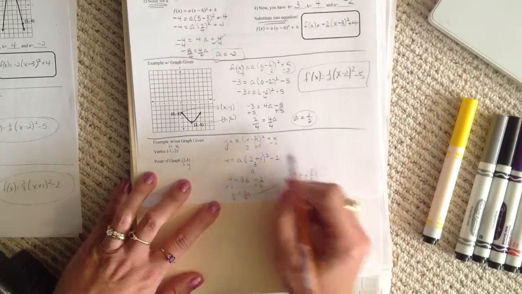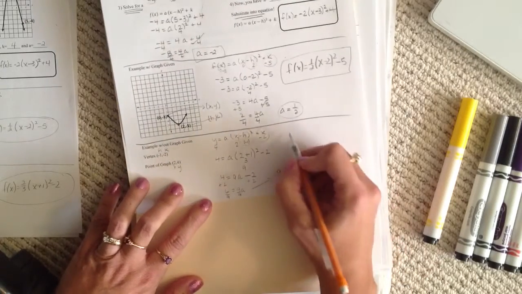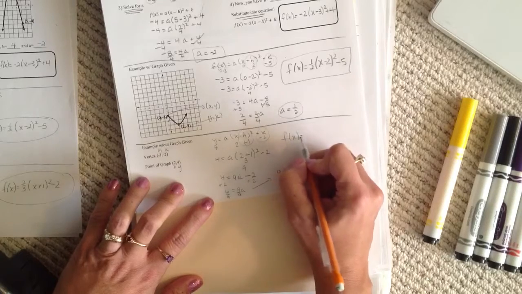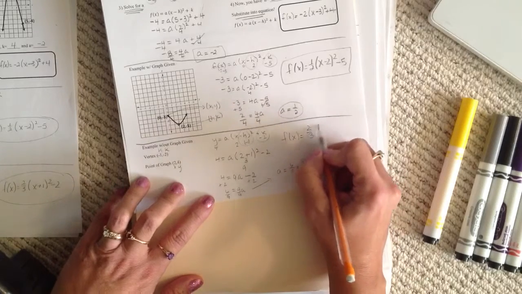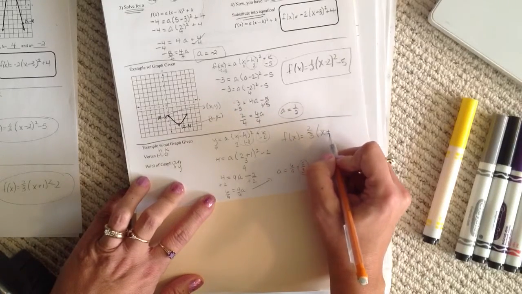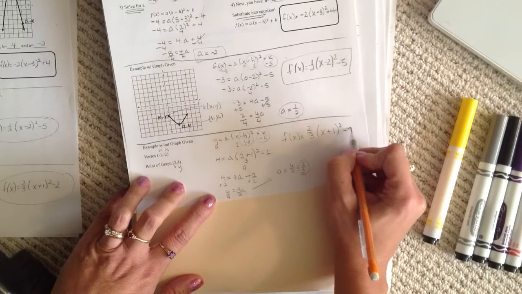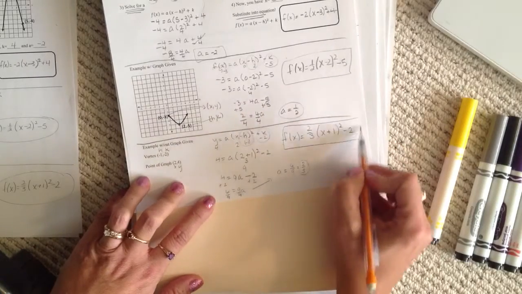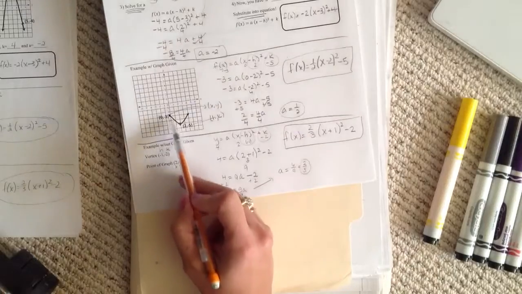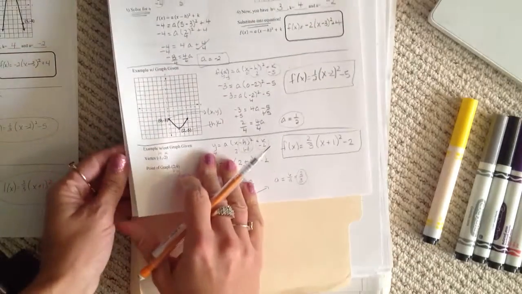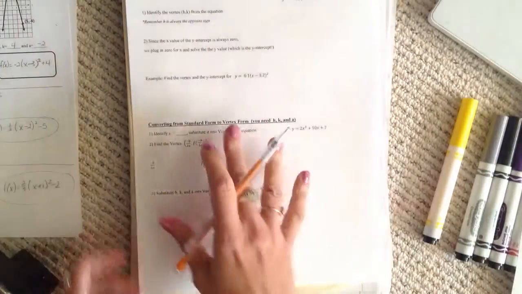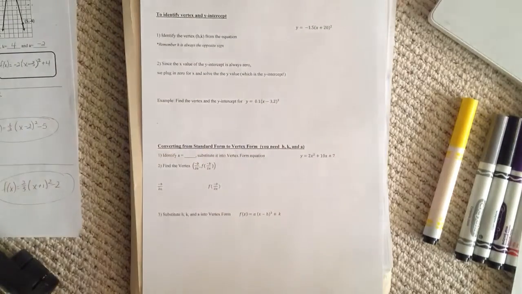So I have a, I have h, I have k. F of x equals 2/3 times x plus 1 squared minus 2. There's your equation. So really we just use the graph to get the points. Okay. On the next page, identify the vertex and the y-intercept.